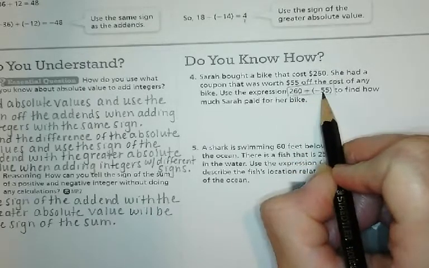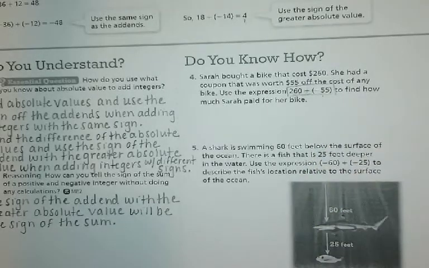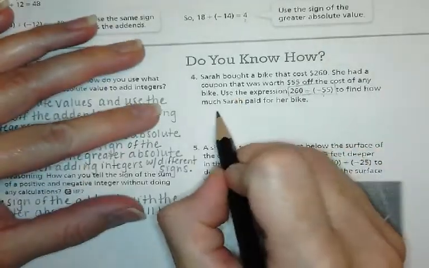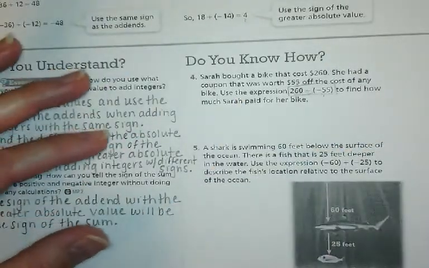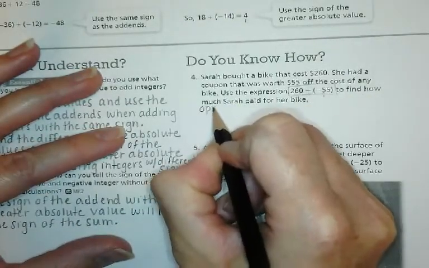So the rule is, when adding integers with different signs, find the difference of the absolute values. And then you're going to keep the sign of the larger absolute value. So let's go ahead, and since we're just learning this, we're going to write the rule at the top. So here we have opposite signs.